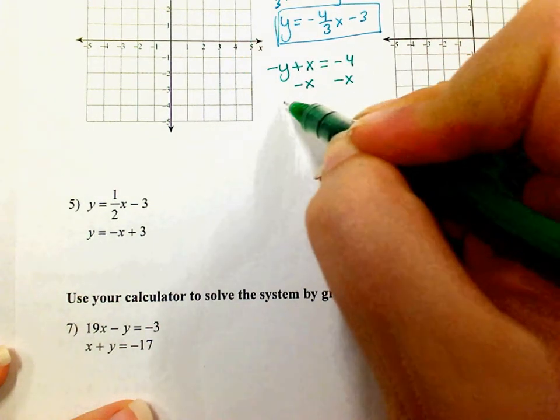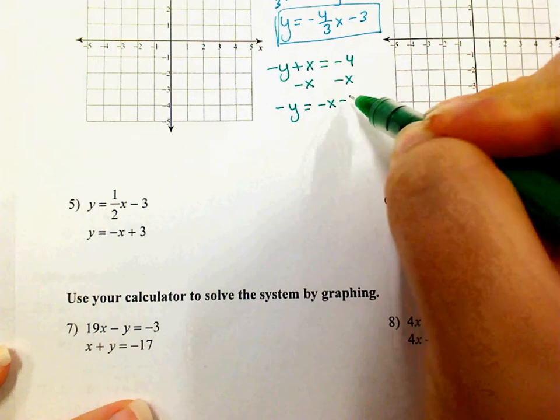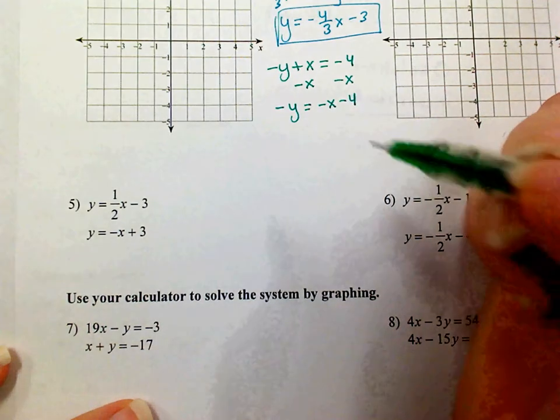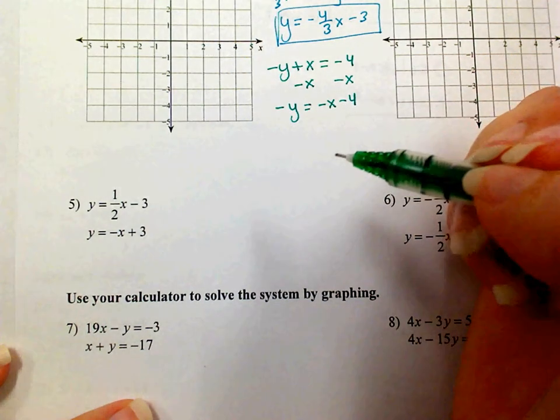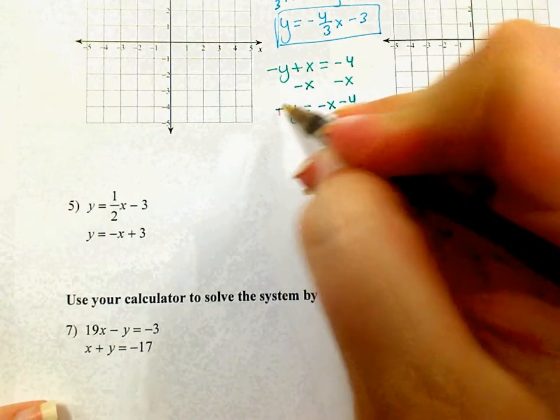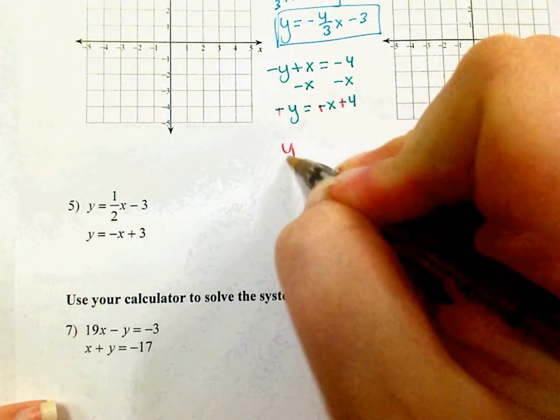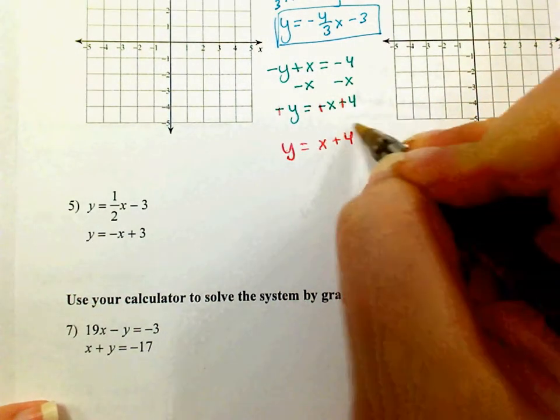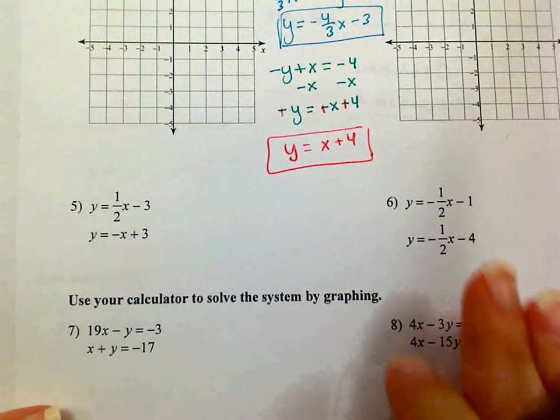So negative y equals a negative x minus 4. How do I get rid of that negative? Divide by negative 1. When you divide by a negative, doesn't it just change the signs? So I'm just going to make all of these positives. So y equals x plus 4. Okay, what am I going to do with those two equations?